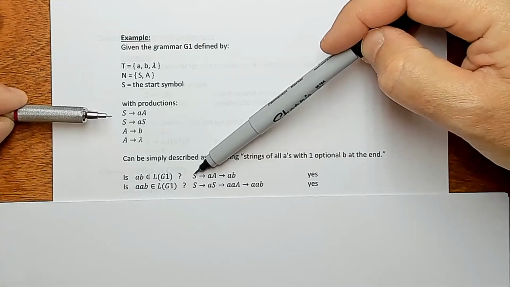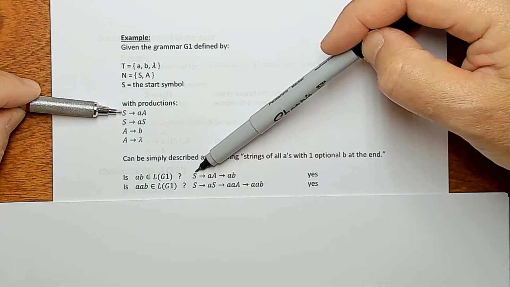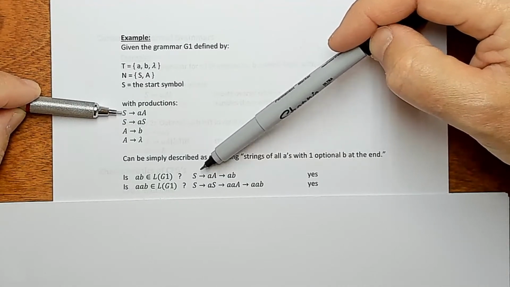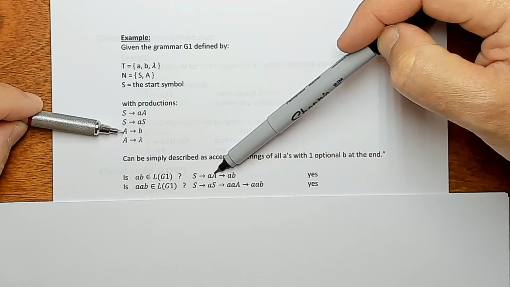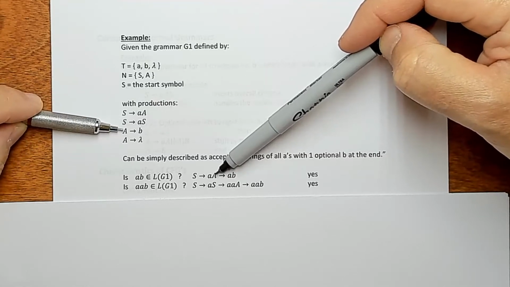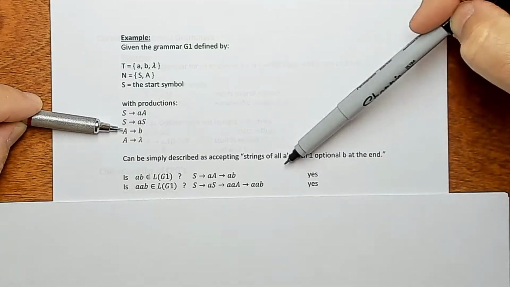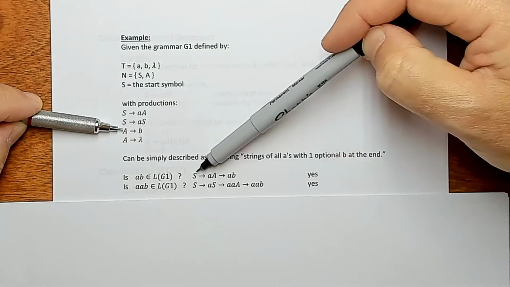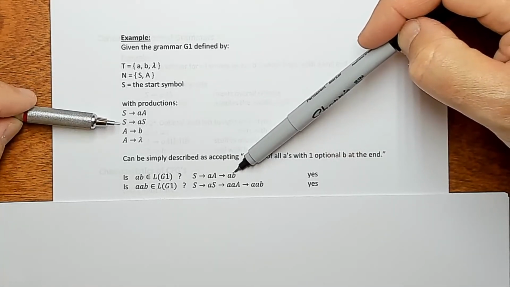And the series of productions we can go through in detail. So you start with this one, big S equals little a, big A. Then we do this one, we replace the big A with B. So this big A gets replaced with B, and you end up with little a, little b. So it's valid because there is a sequence of these productions here that will generate this string.